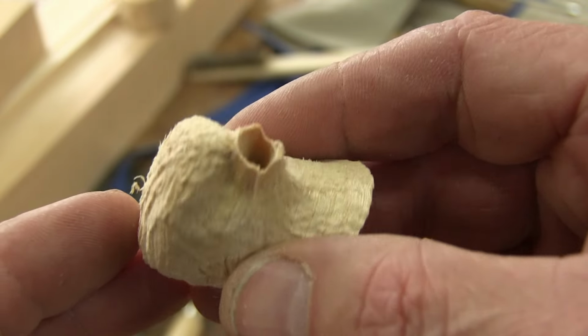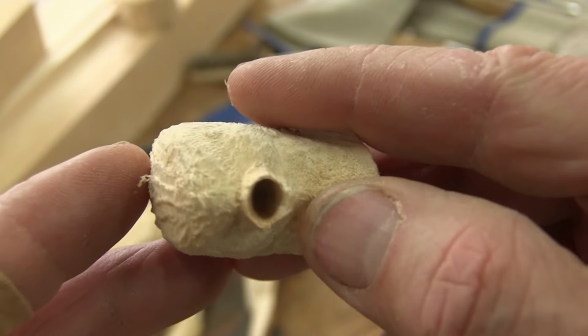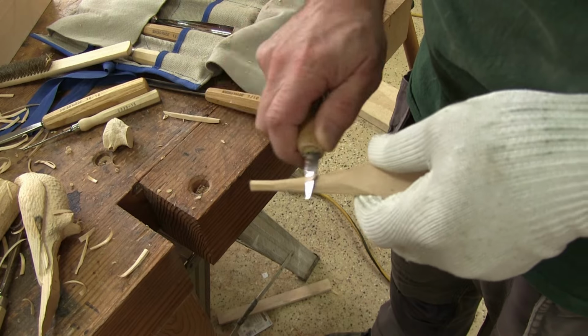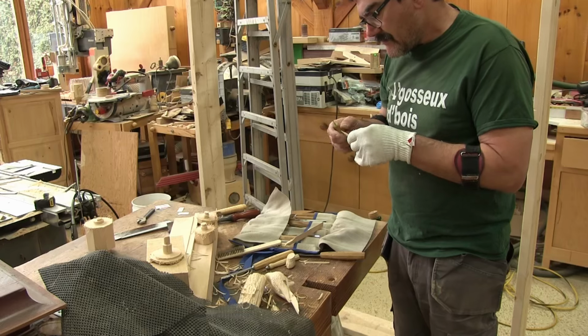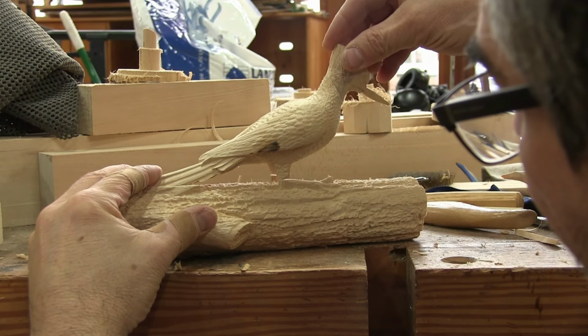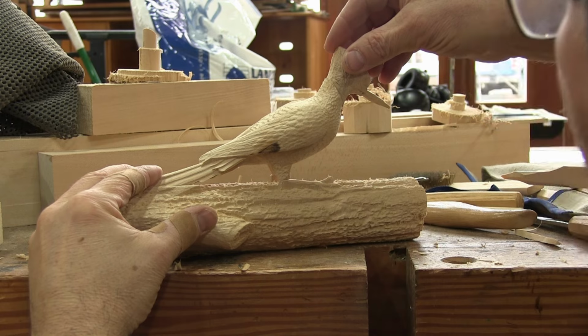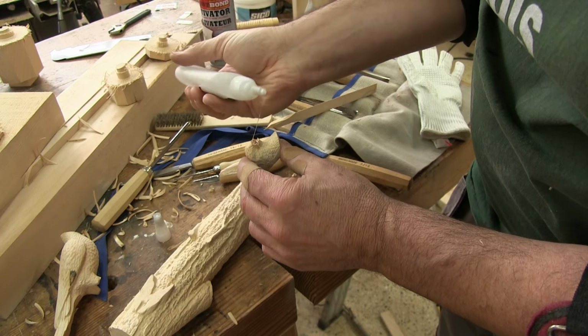But I'm still missing the beak. I carve it into a corner cutoff. And to save on plasters, I wear a protective glove. This is what everything will look like. This is quite exciting. But first, all this has to be glued together.